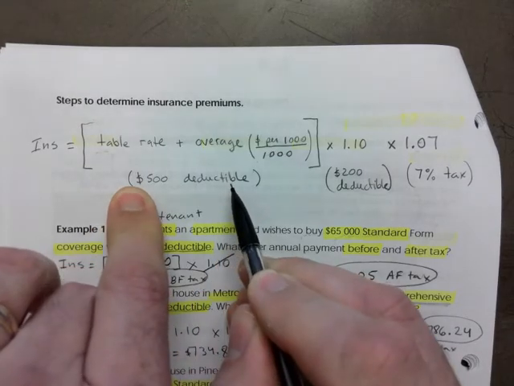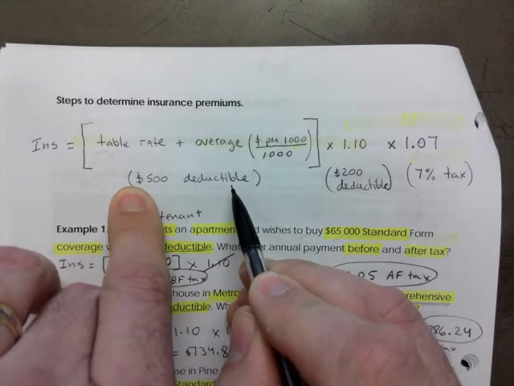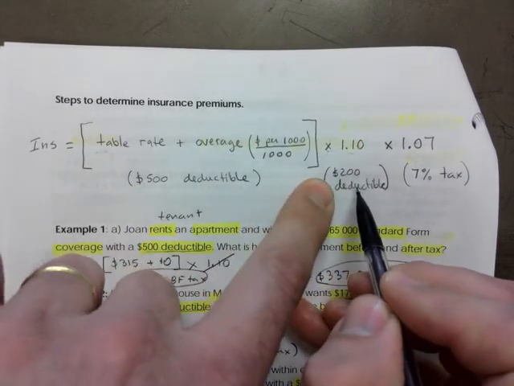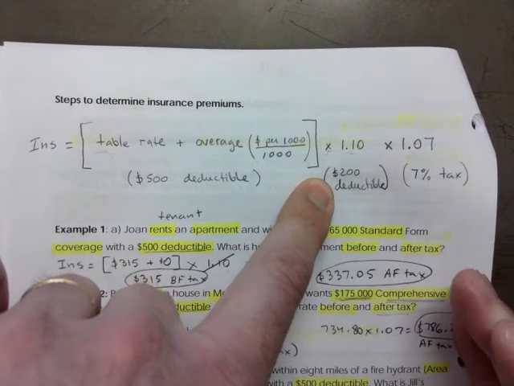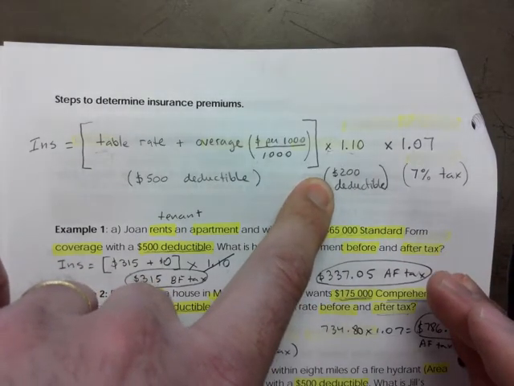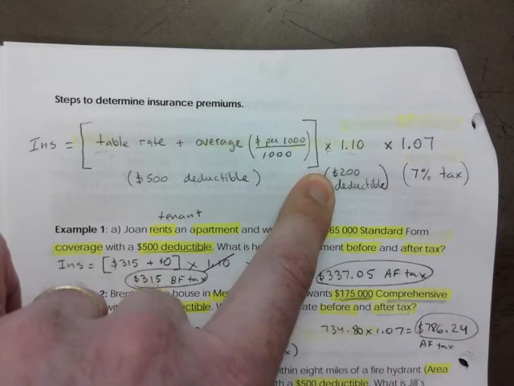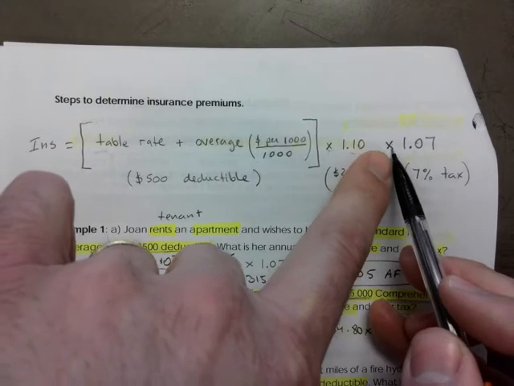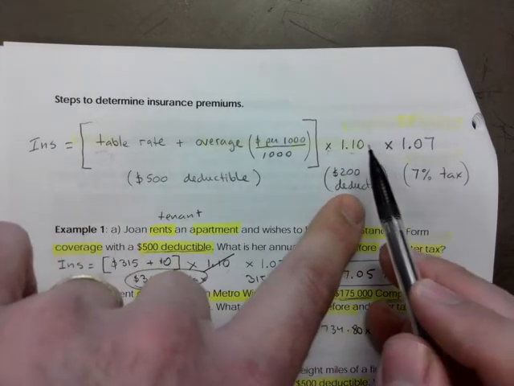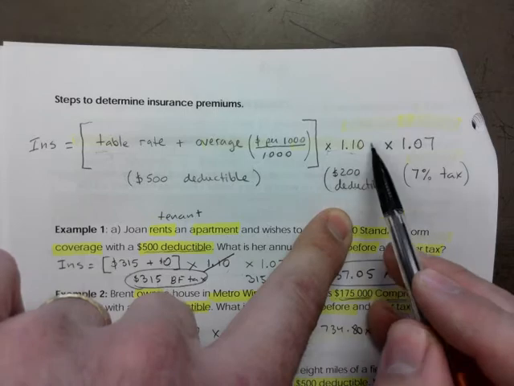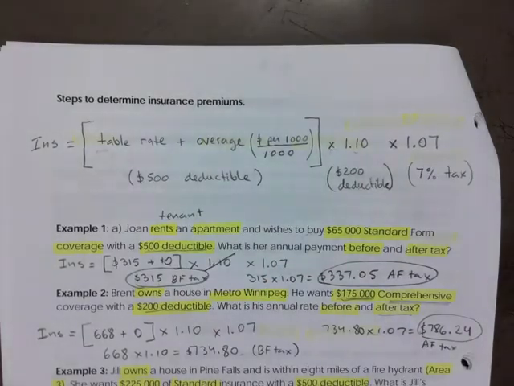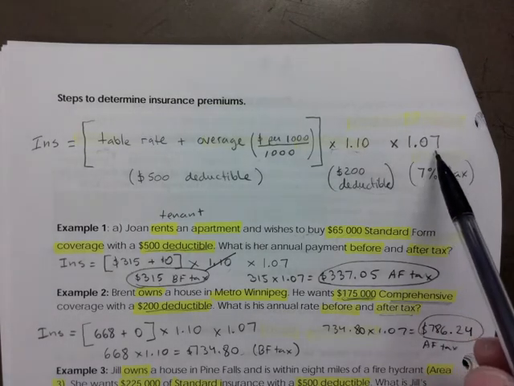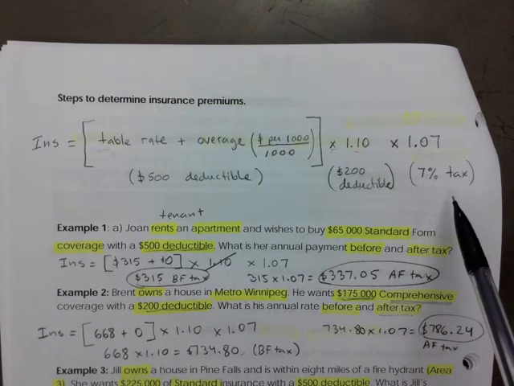If you want to know how much you would pay for a $200 deductible policy, you would multiply everything by 1.10. So notice that if you want to reduce your deductible, you're going to pay more. If you want taxes, you multiply by 1.07, right? So the times 1.10 only happens if you want that $200 deductible policy, and the times 1.07 only happens if it's asking after tax.